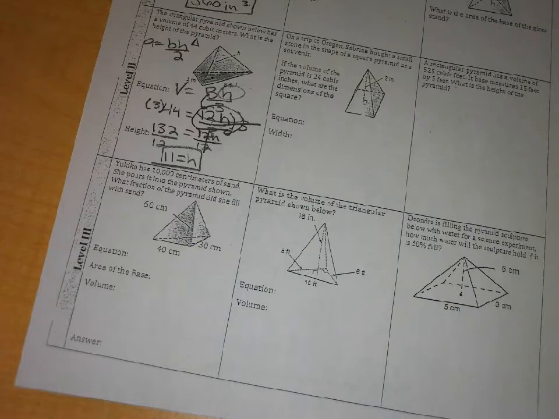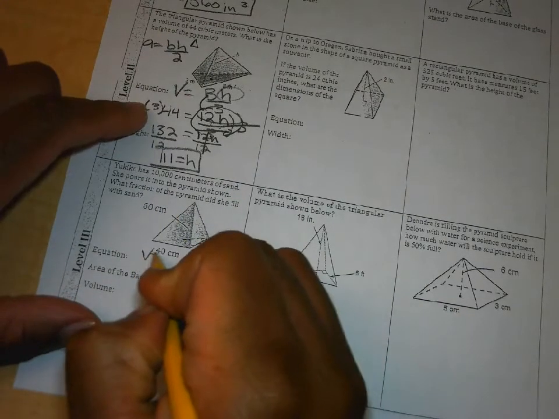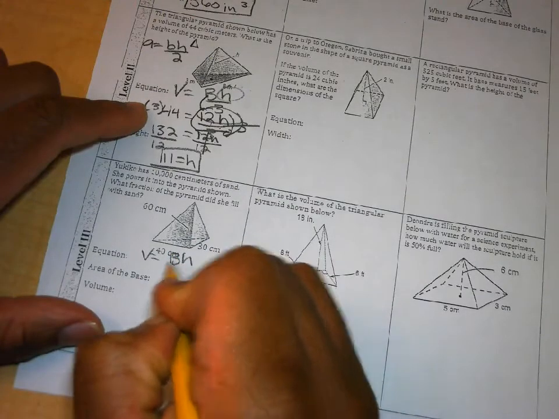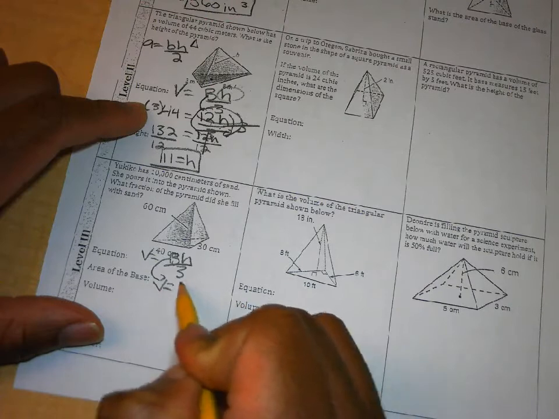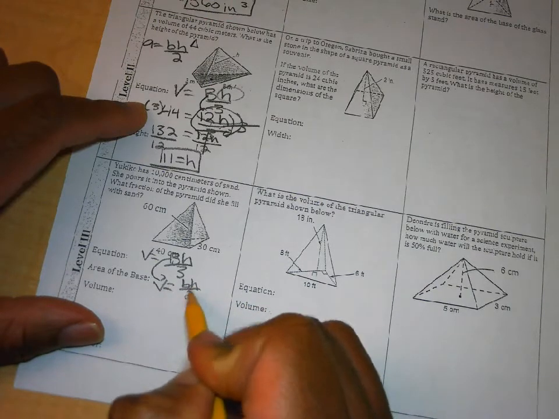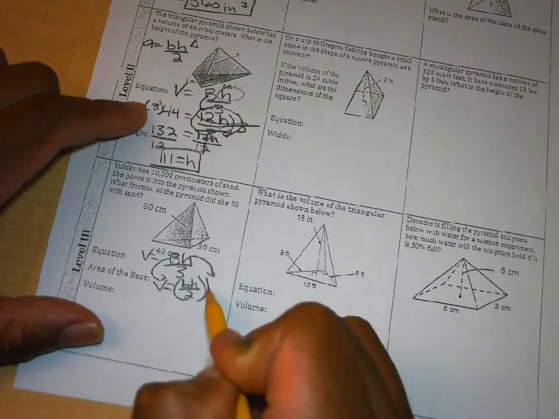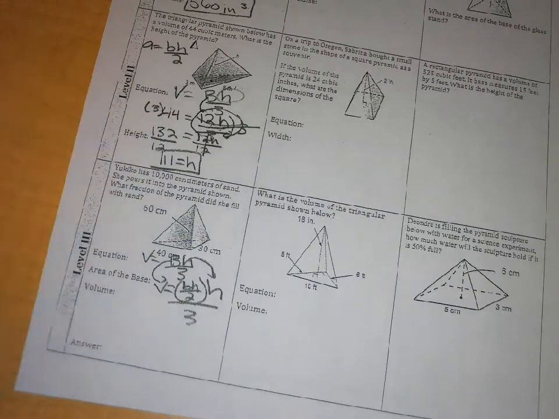What kind of pyramid is it? Rectangular or triangular? Triangular. So the equation is volume equals area of the base times height divided by 3. I can be specific and say volume equals base times height divided by 2 times the height of the pyramid, all divided by 3. Why am I doing base times height divided by 2? Because my base is a what? Triangle.